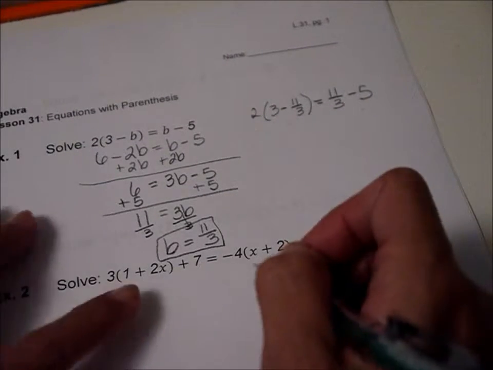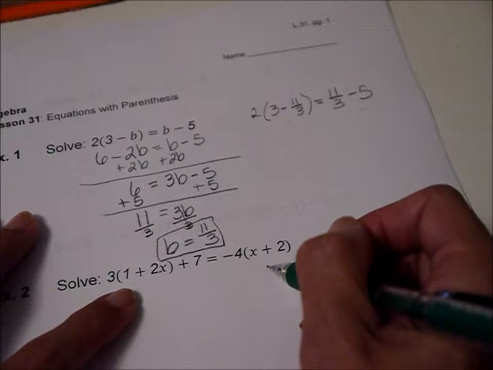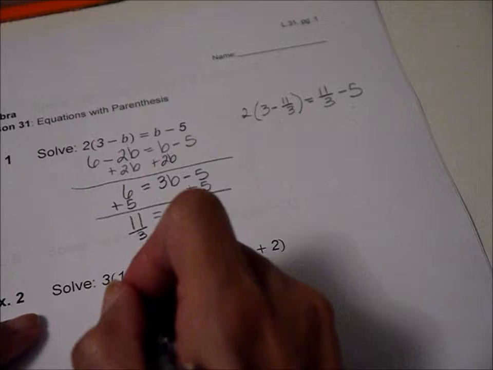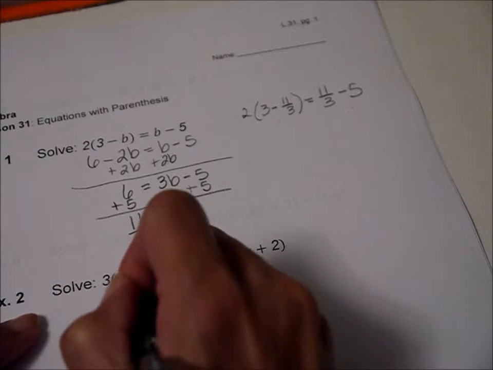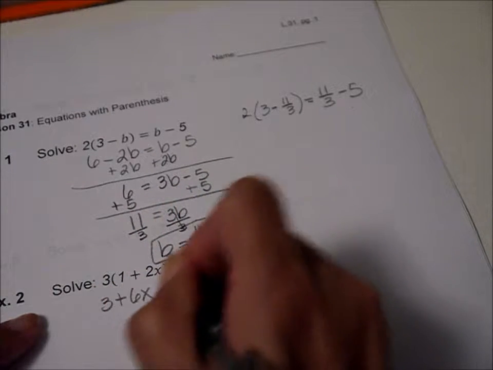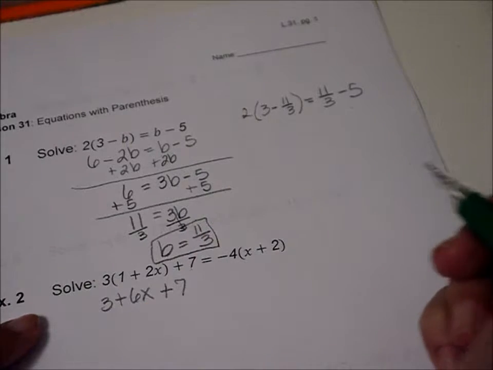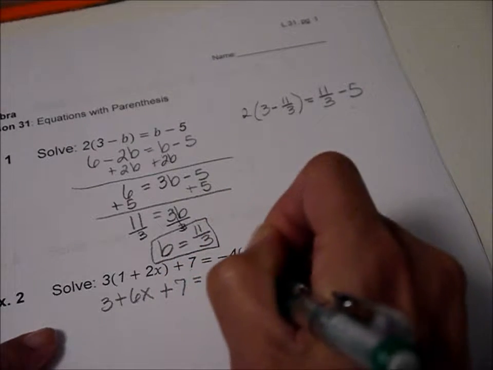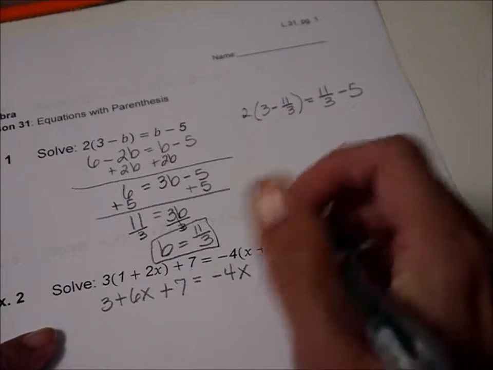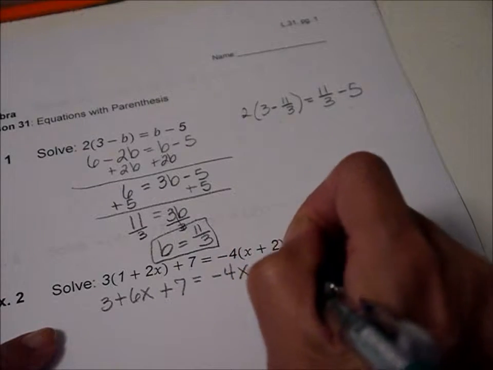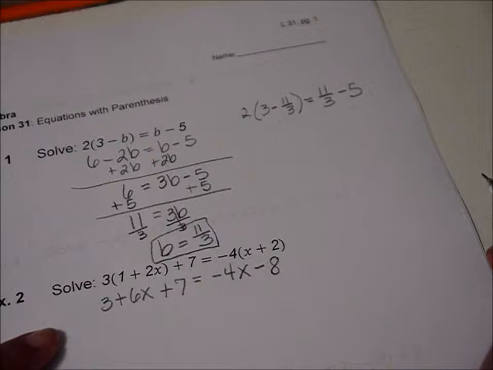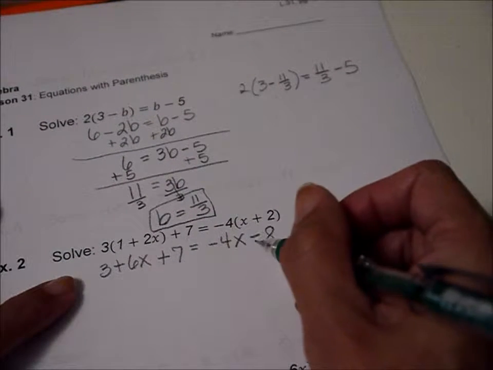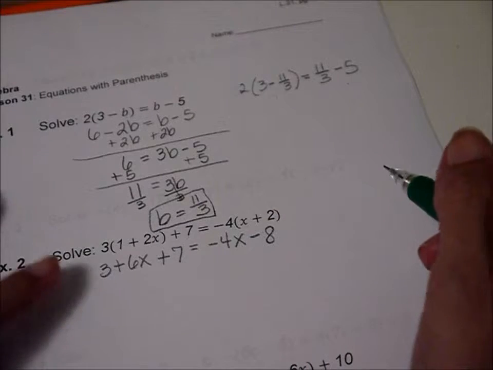Example 2, now both sides have parentheses that need to be tackled, so we do that first. And we go ahead and do 3 times everybody in here, which is 3 plus 6x. Now this 7 did not disappear. It's still part of the whole equation. And this is what we get when we multiply -4 by everybody inside. So this is just really good practice with those negatives. All right, do not make this a positive.